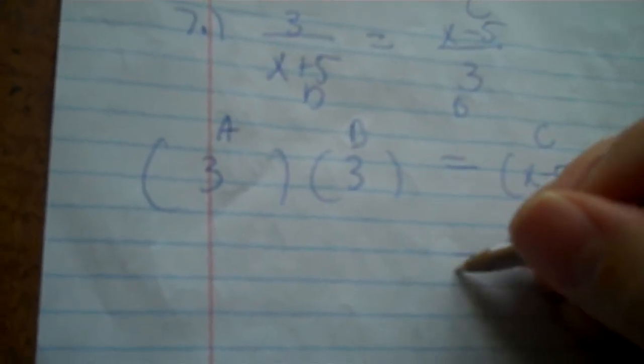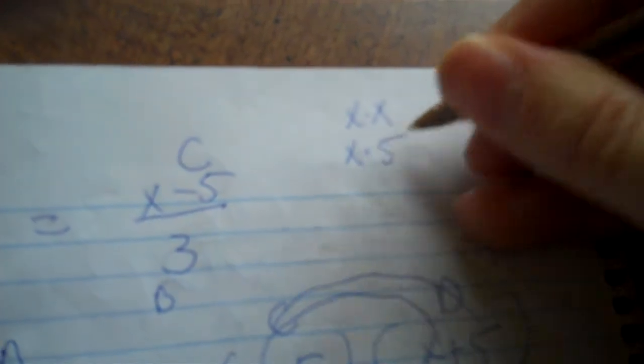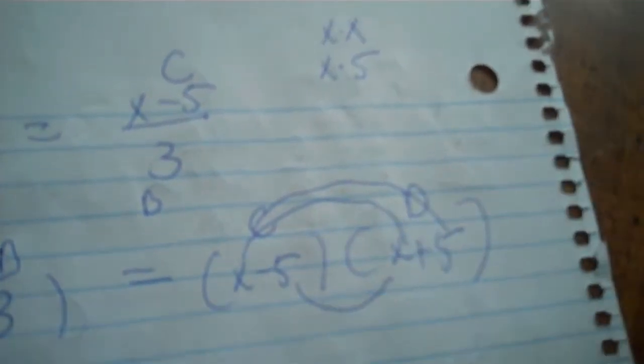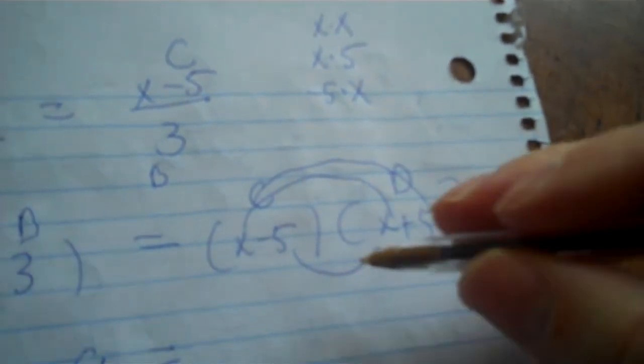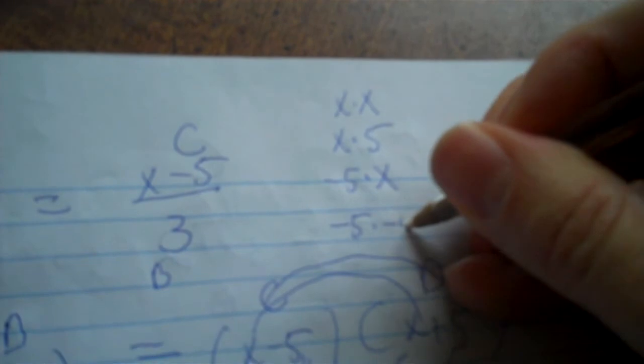So 3 times 3 is 9. Now to multiply these two expressions, you have to apply the FOIL method. So we're going to take x times x. Then we're going to take x times 5. Then we're going to take negative 5 times x. And then negative 5 times negative 5.